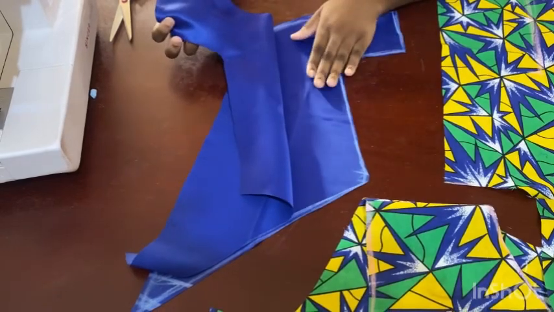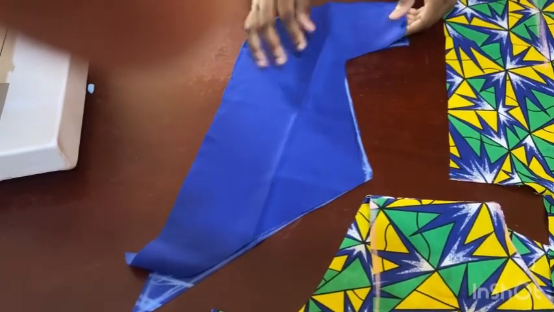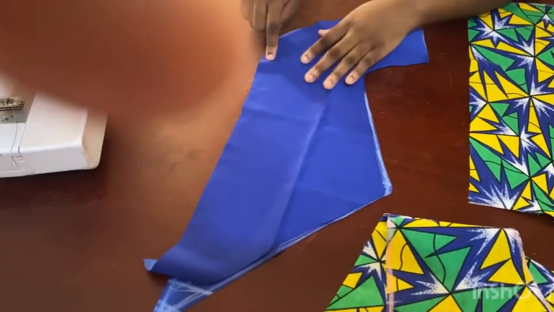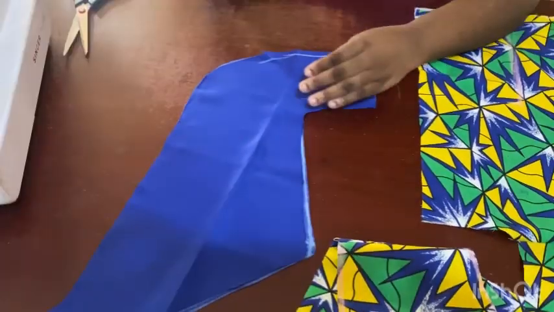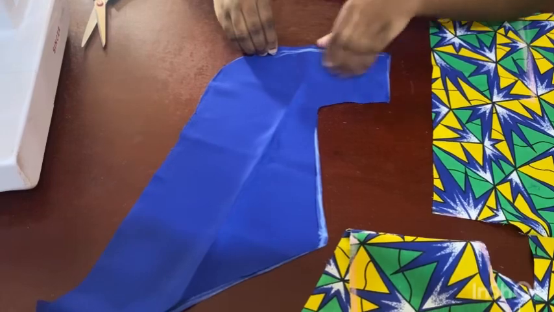You see, my right side is facing inside here. The right side of my lining is facing each other. Right side, right side. What I'm going to do is just take it here. I'm going to start from the end here and sew it all the way. So this is the part you're going to sew. The part you're going to sew, I'm going to mark it with chalk. So start from this end here, sew it all the way around.